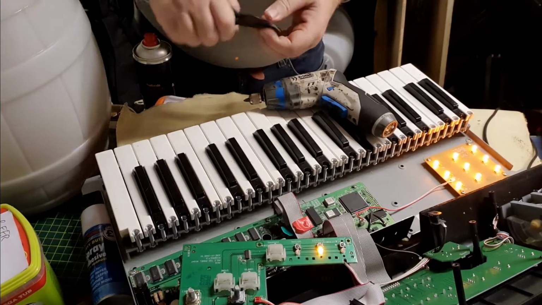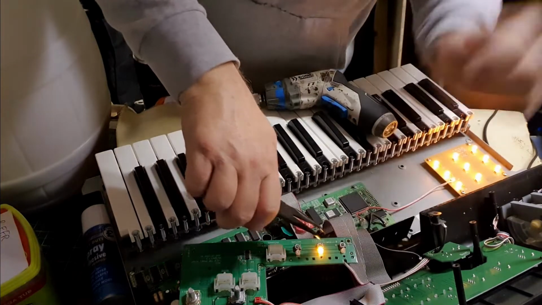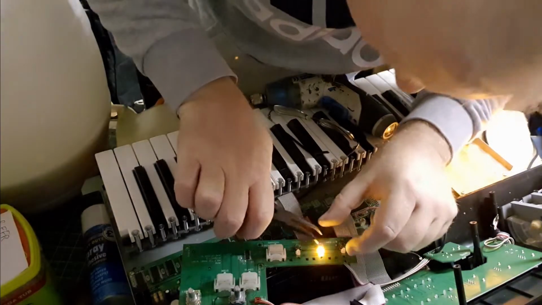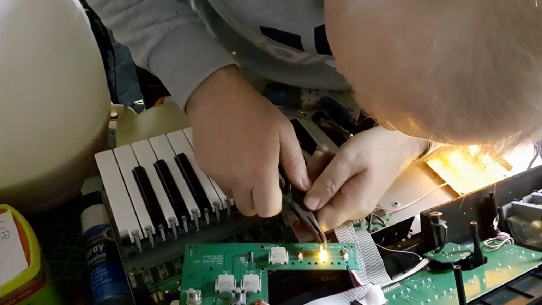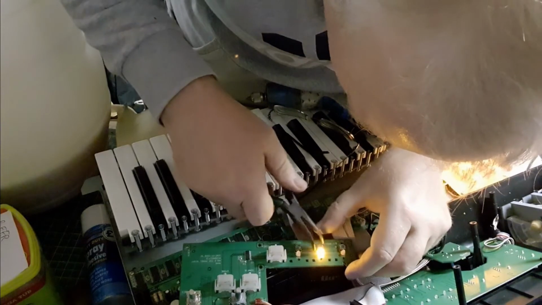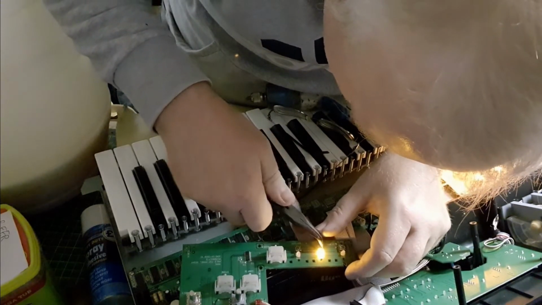So one last tip, what I found with this little set of screwdrivers or pliers here, was I just needed to get into the actual button, hold it very gently, and then twist it left and right, a bit like what you're doing with a potentiometer.